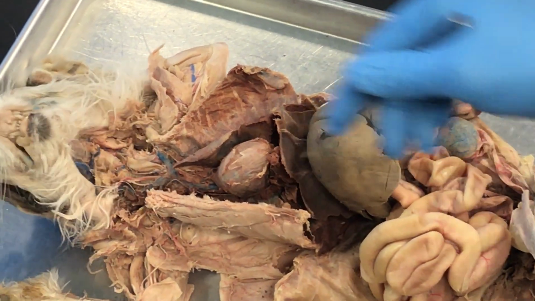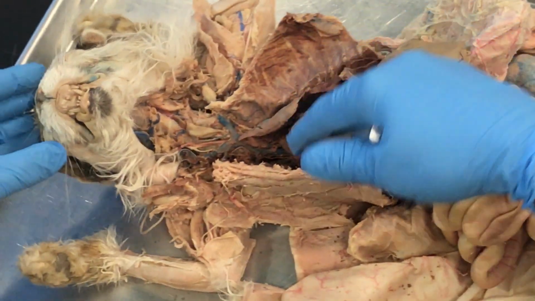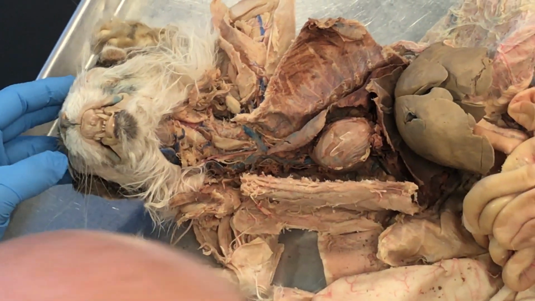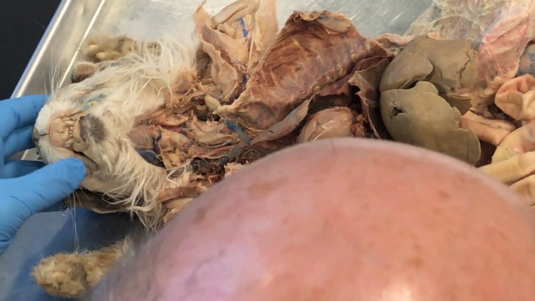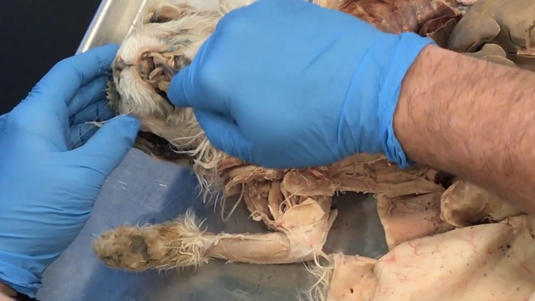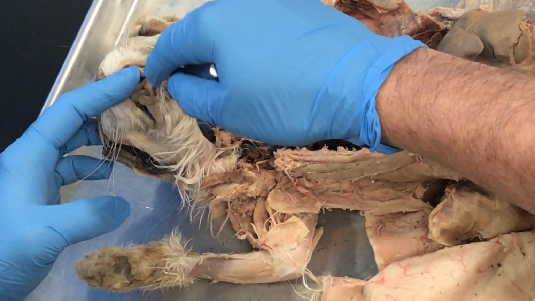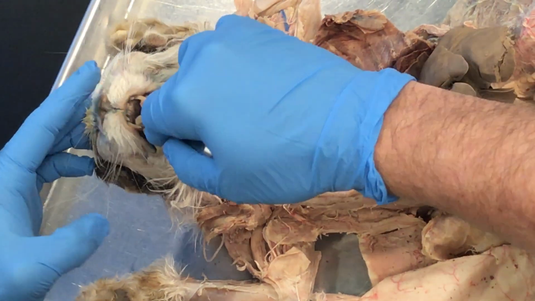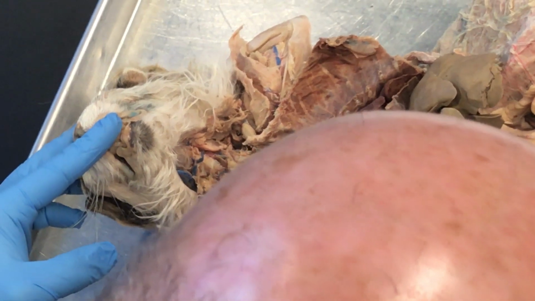So external nares, was this the cat I did before? Maybe it was. So external nares are the nostrils. You can see them right there. Oral cavity, you open the mouth, you can see that there's the oral cavity. That's about as far as we're going to get. We're not going to cut stuff open to see stuff further back, but that's oral cavity.